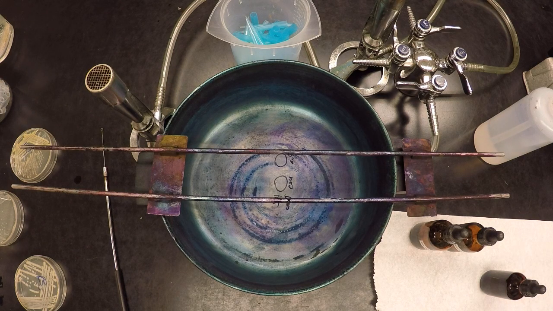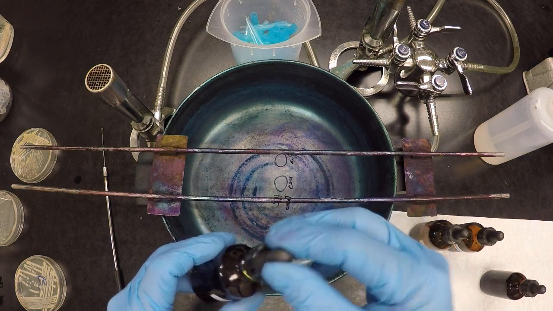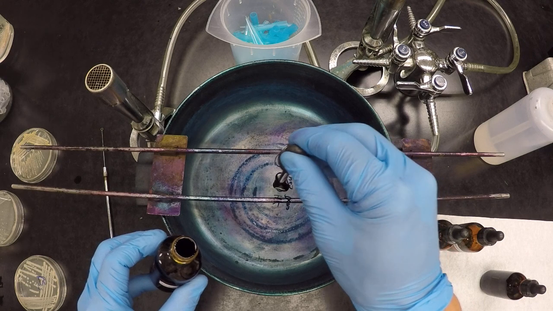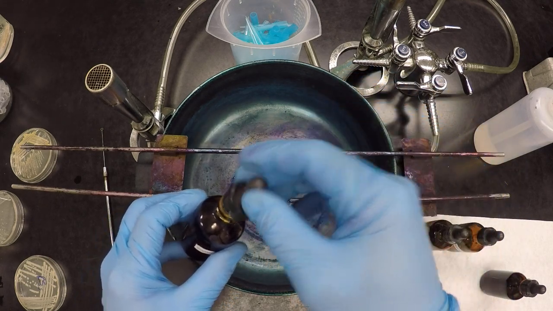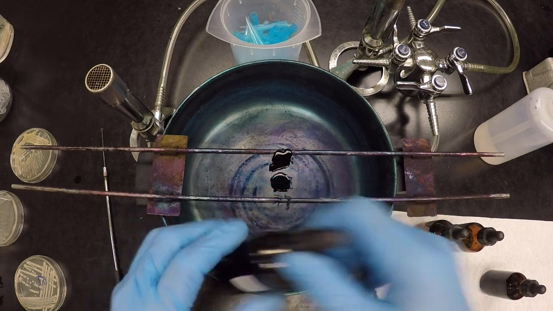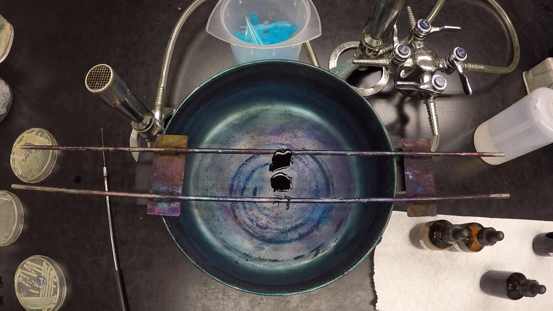And at least at the beginning, the procedure is the same, right? I'm going to take my crystal violet, my primary stain, that goes on first. And I'm just going to flood my two smears. And that goes on for about a minute or so. I'm just going to let it sit while I talk.